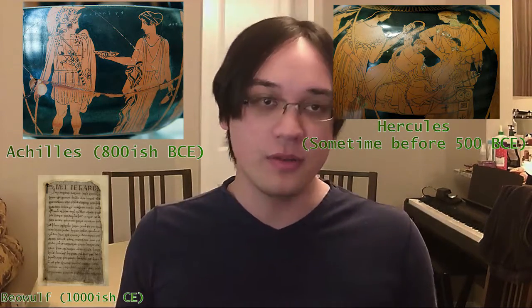A lot of our oldest stories have their protagonists based around this hero archetype. Characters like Achilles, Hercules, Beowulf. You even have Don Quixote, who exists as a parody of this archetype. All of these heroes come from vastly different cultures and were created thousands of years apart from each other, but they share a lot in common because of how the hero archetype passed itself down through stories.